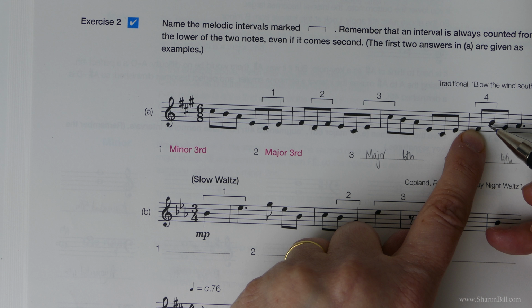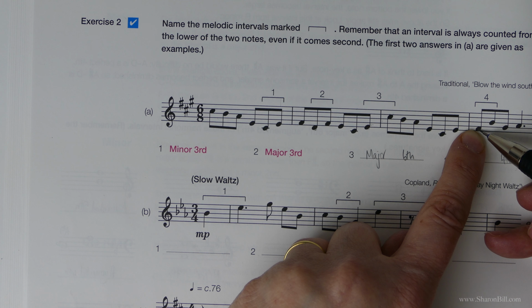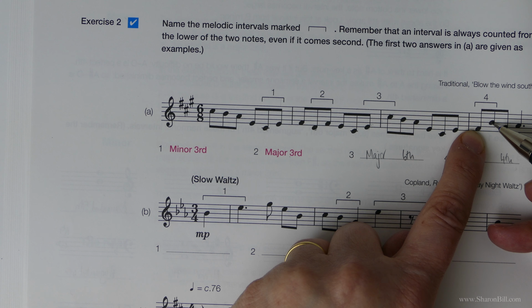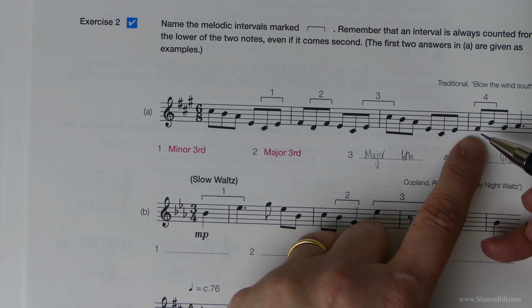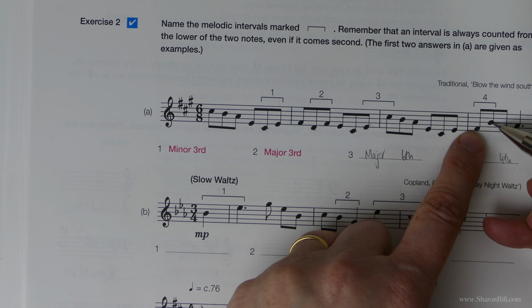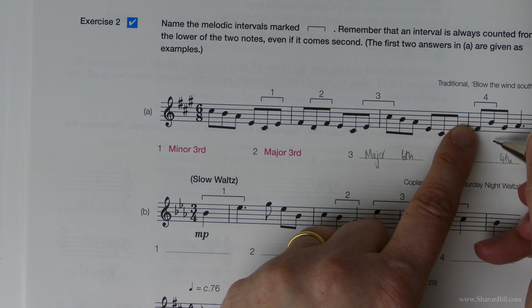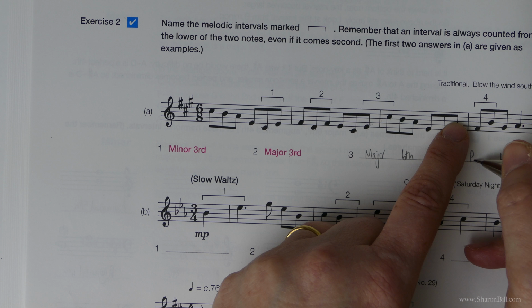And so you could just think about it and rearrange it so that you've got F to B flat. However, instead of that, we've got F sharp to B, and so it still works out the same. We've got a perfect 4th there.